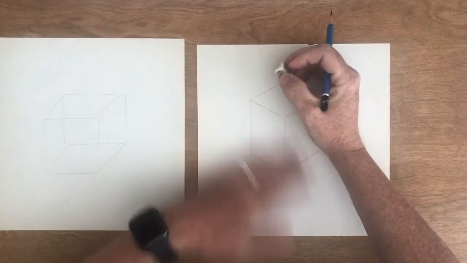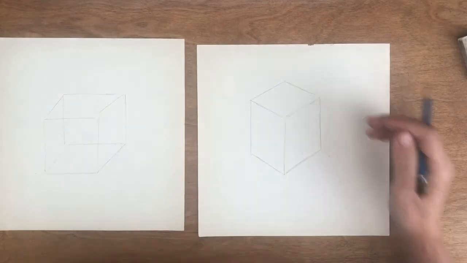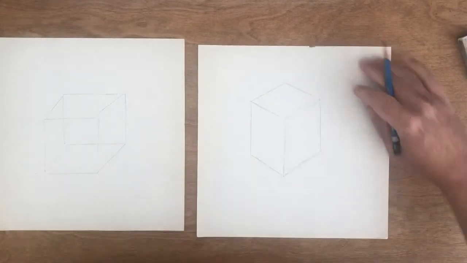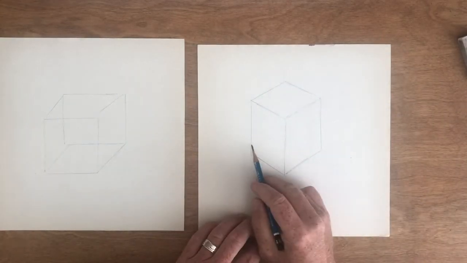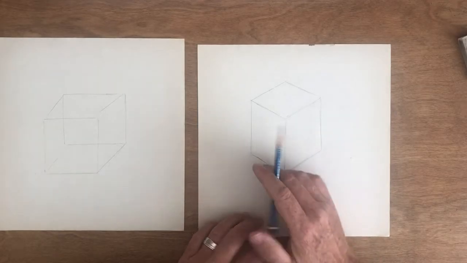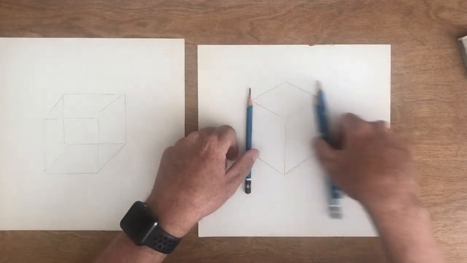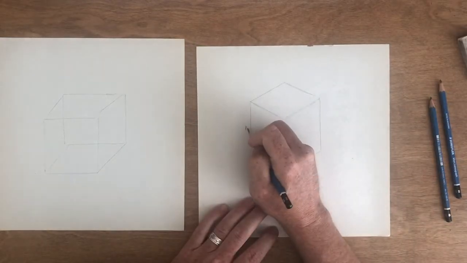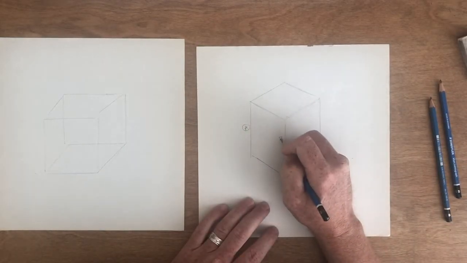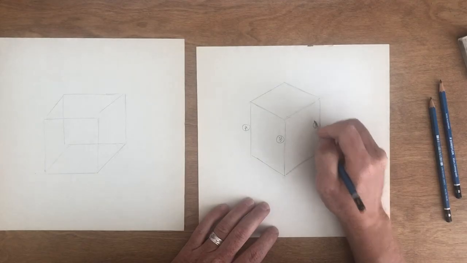The way you want to look at this is that there's three things happening. Number one is all your vertical lines are going to stay vertical. They're all going to stay straight up and down. Parallel. So I like to say A, B, and C work together.